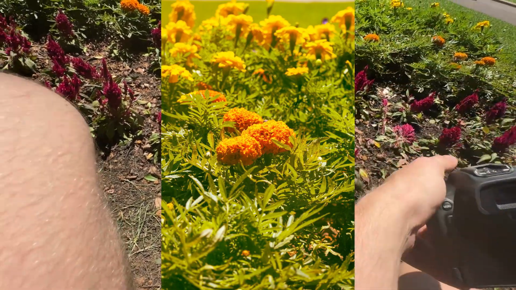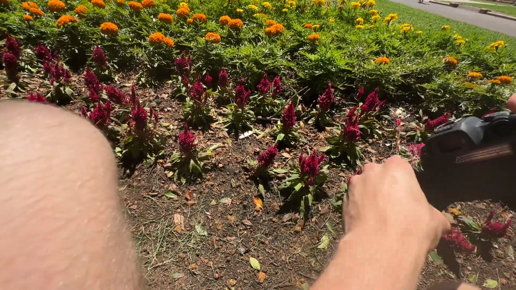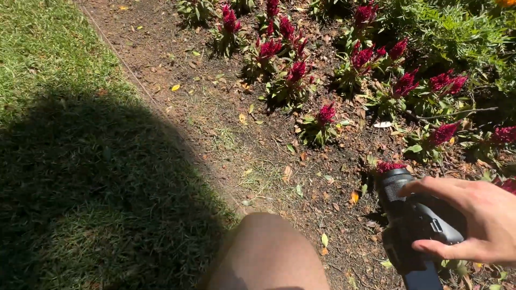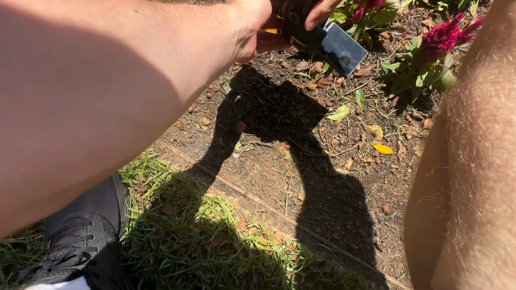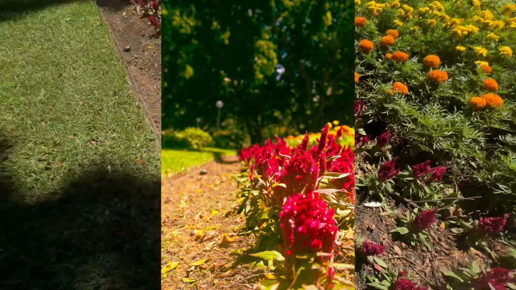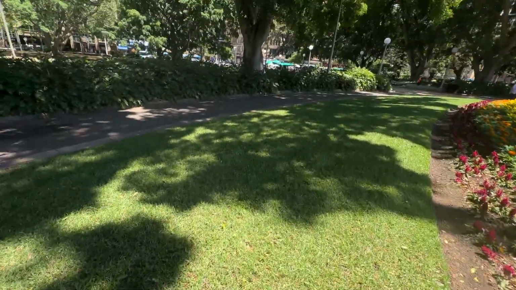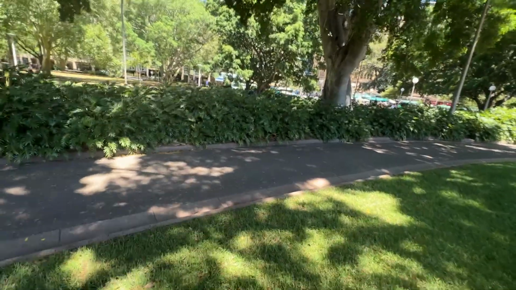Nah, I don't like this angle. Maybe, just maybe we could do something like that, just a leading line. I can't actually see what I'm doing. That looks alright. Looks alright. Okay, let's see.